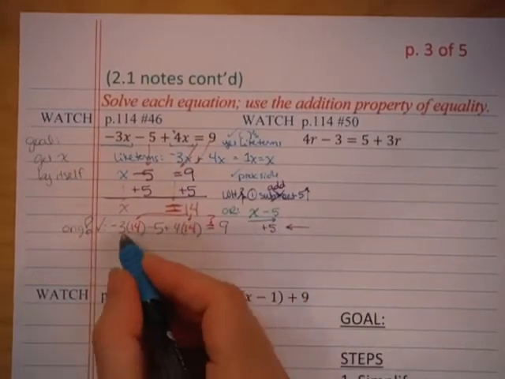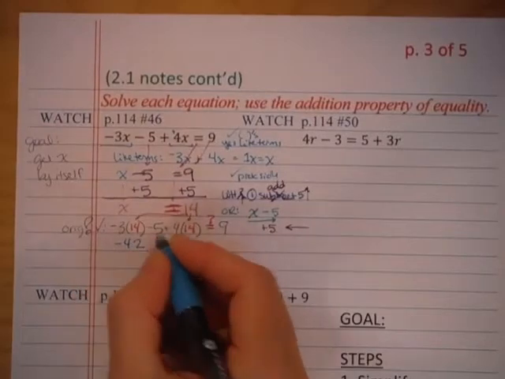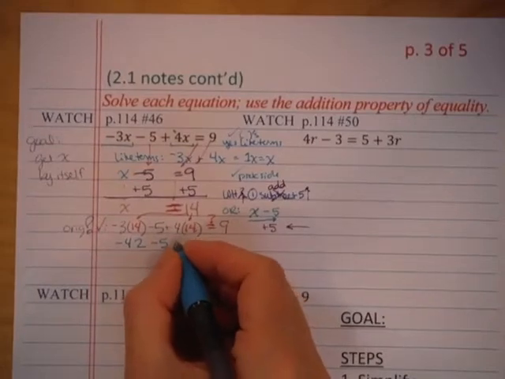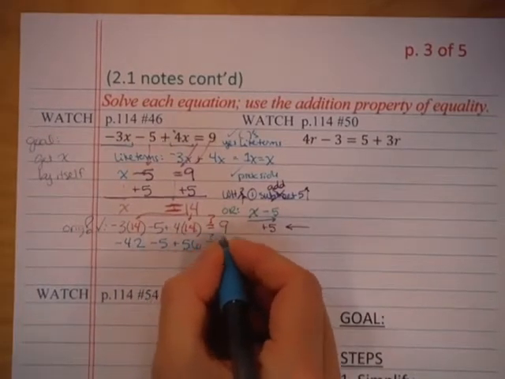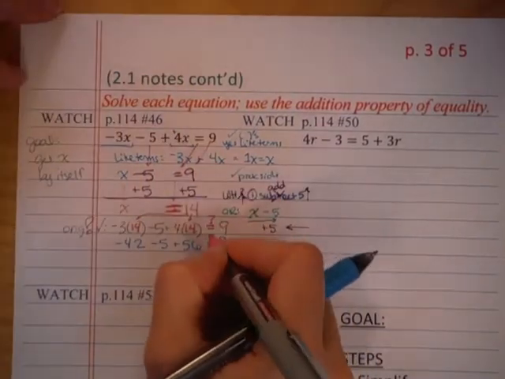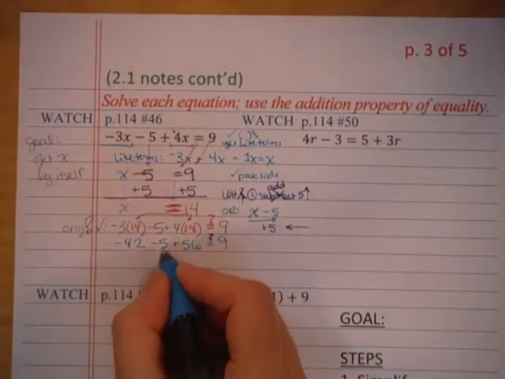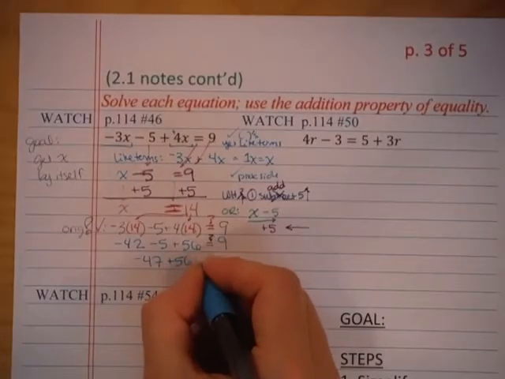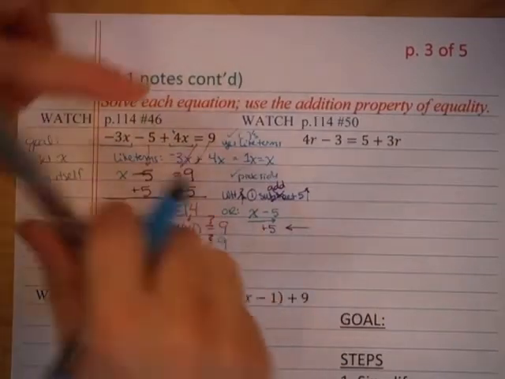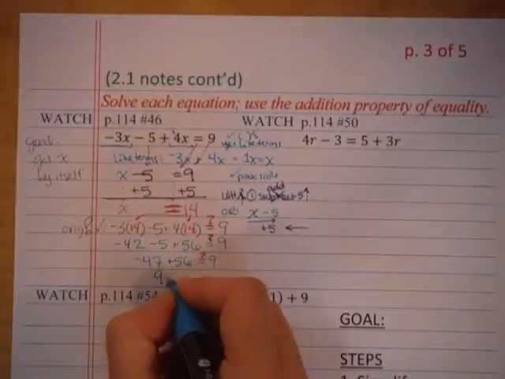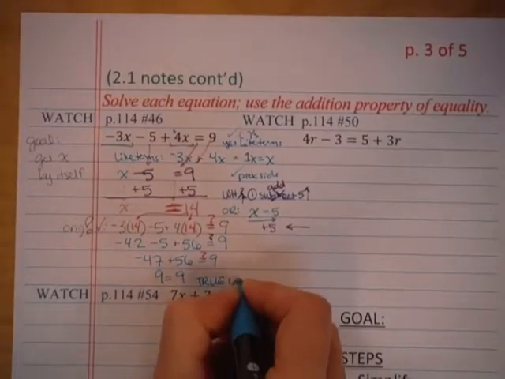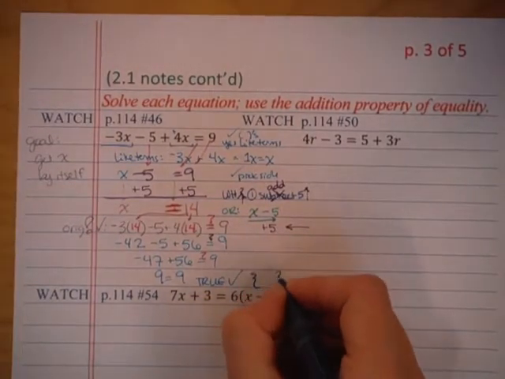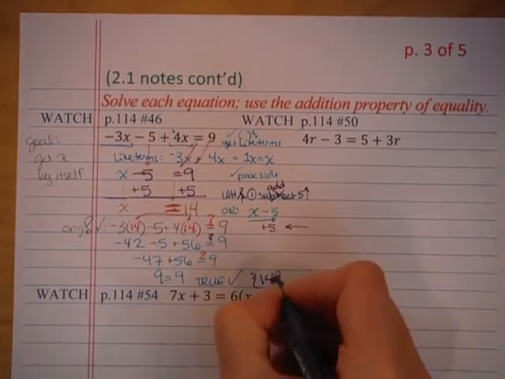Negative, and then you go through. -3 times 14 is a -42. We've got a -5 here, and then 4 times 14 is going to be a plus 56. And we're still wondering if this is equal to 9. -42 minus 5 is going to be a -47. Plus 56, does that equal 9? -47 plus 56 does give you a positive 9. This is a true statement. We have checked our answer. I am ready to put that in set notation. And my original answer was 14.